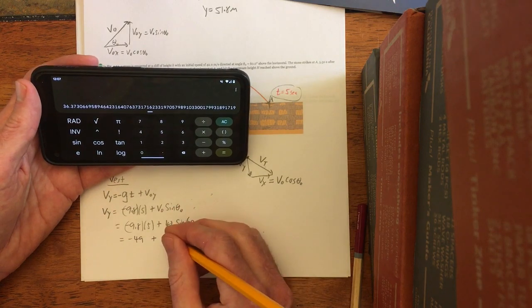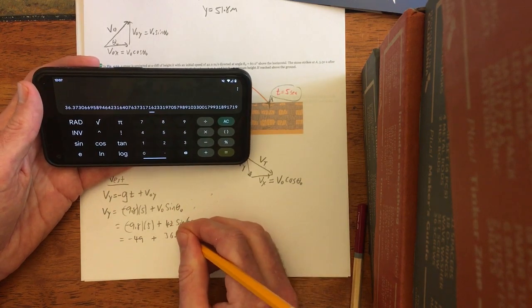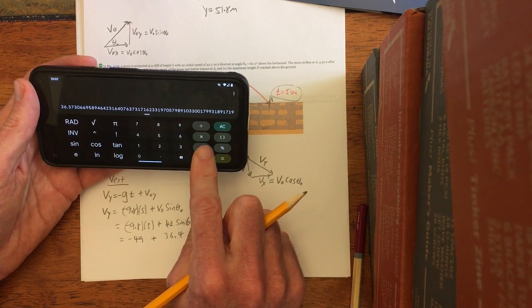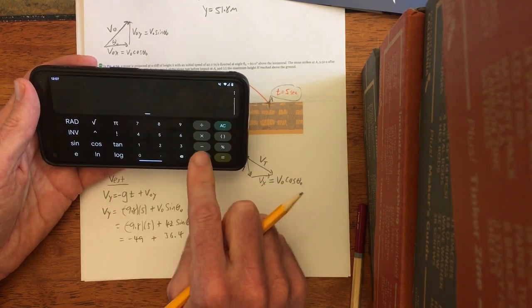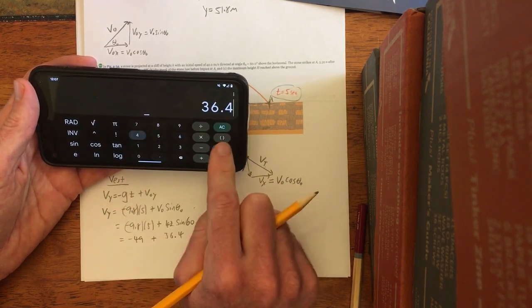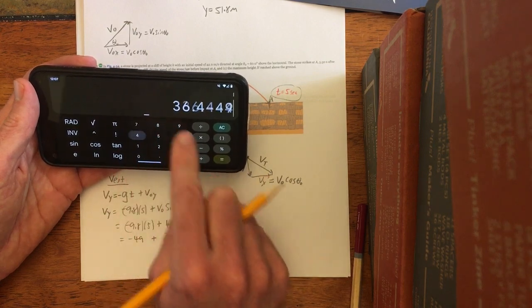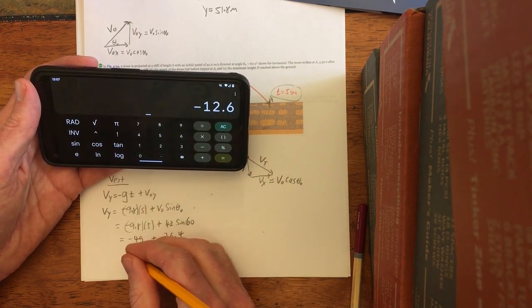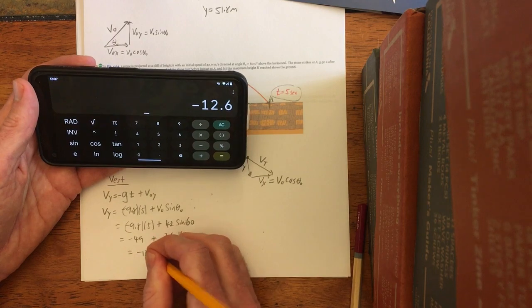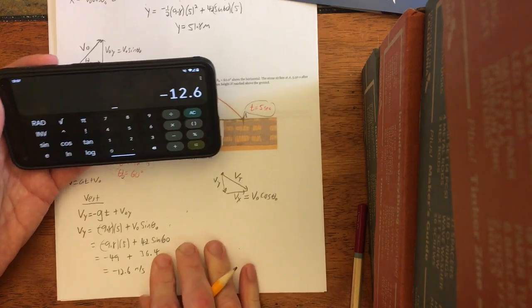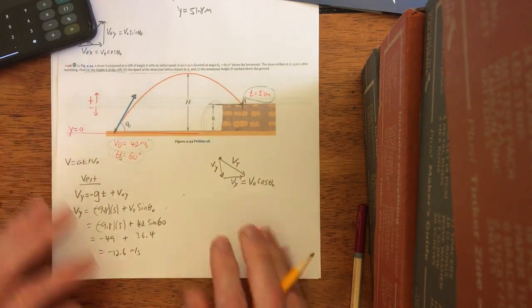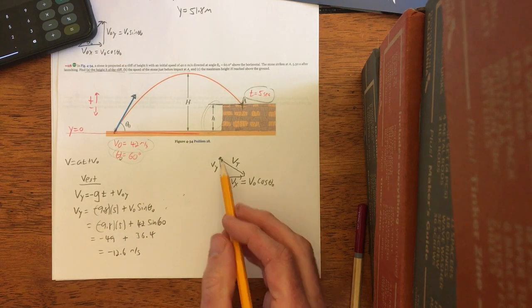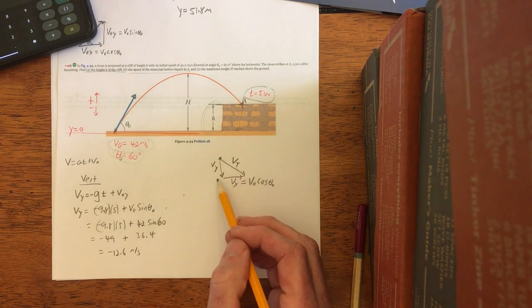So this is going to be 36.4, and I'm going to clear that, and I'll say 36.4 minus 49. You can skip ahead on this if you want to. So this is going to be negative 12.6 meters per second, and I'm glad it's negative because looking over here, this should be in the negative direction.